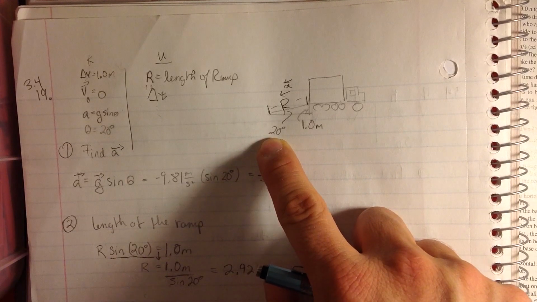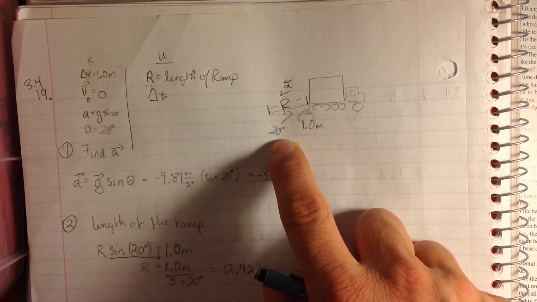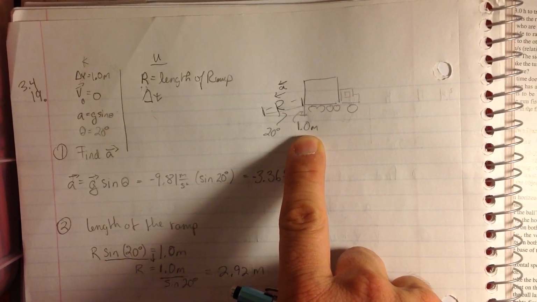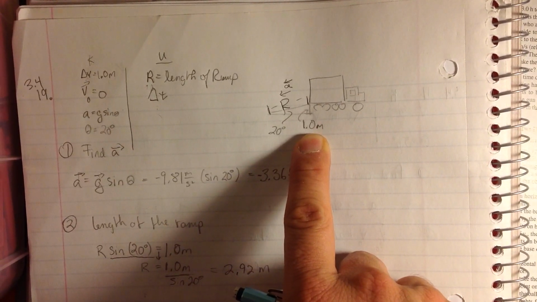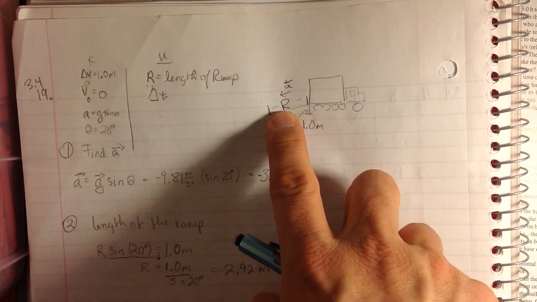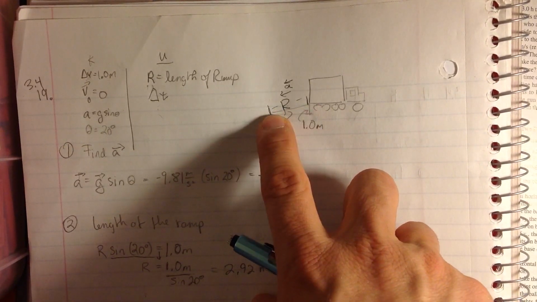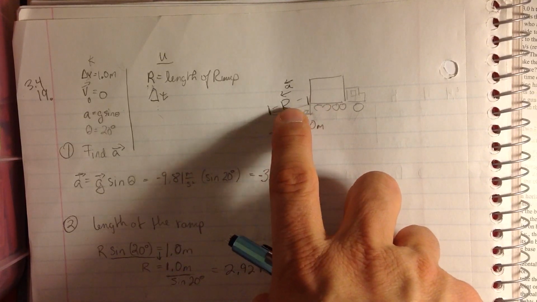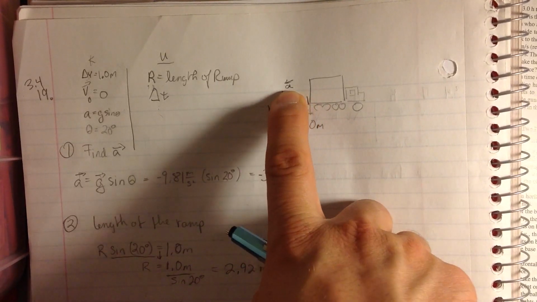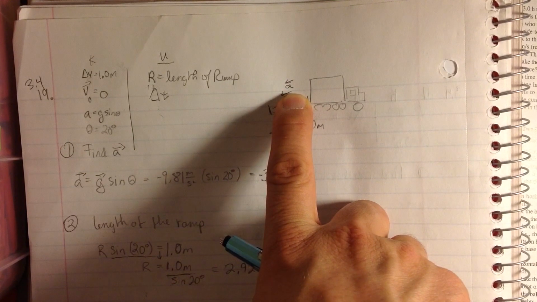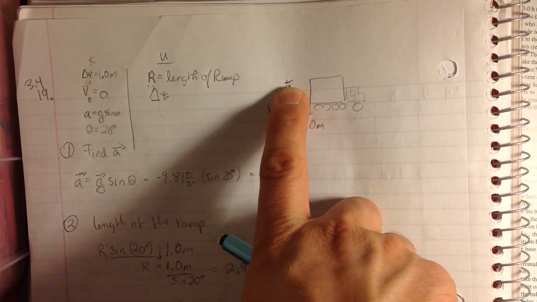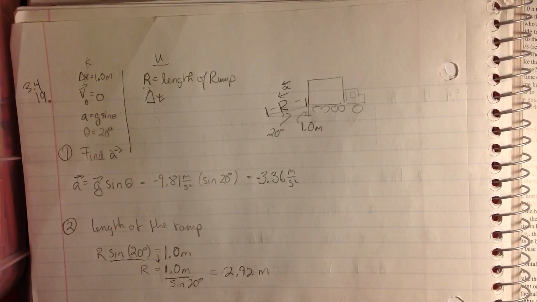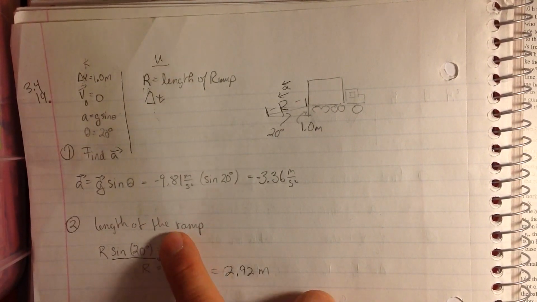So there's the angle underneath the ramp, which is 20 degrees. We have that delta y, which is 1 meter. And we have this length r, which is just the ramp, the length of the ramp in this angled position. And then I also marked the acceleration, which is one of those things we're looking for right now, just to visualize it. Alright, so let's go back to getting the acceleration.